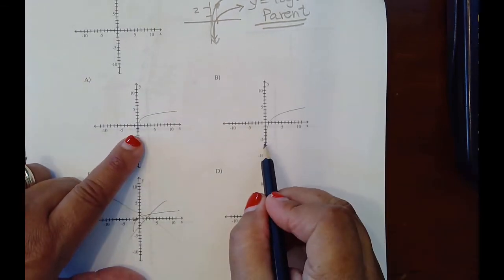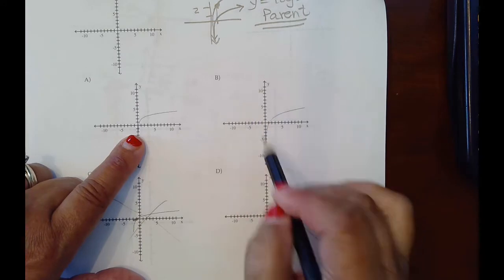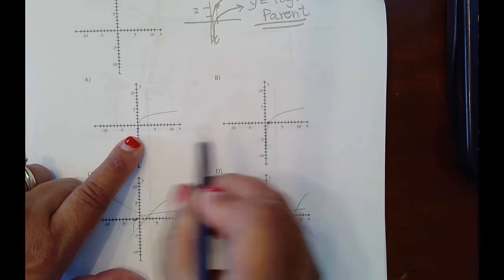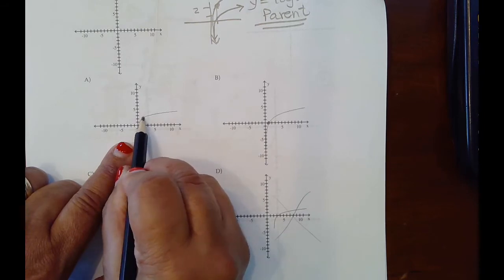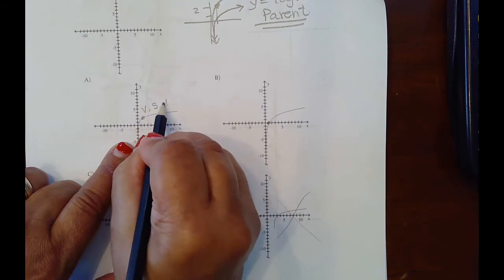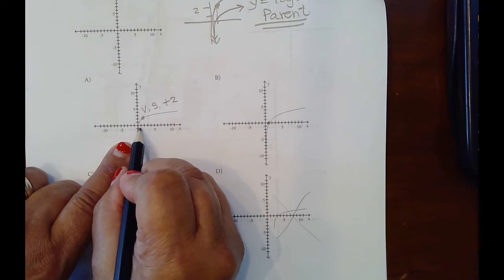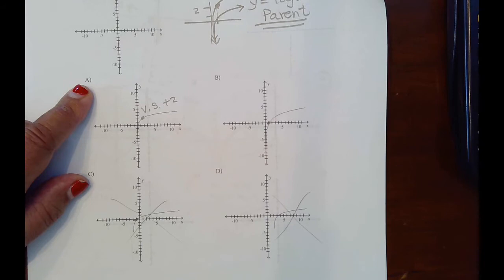These are both using the y-axis as the vertical asymptote, only this one goes through 0, 1, and this one has a turning point that's 2 units up in the air. So this one is showing a vertical shift of +2. That is 2 units higher than it usually is. Okay, so 53, that would be A.